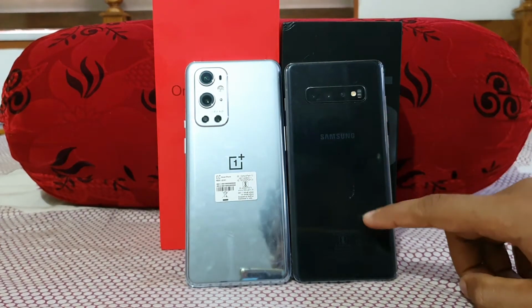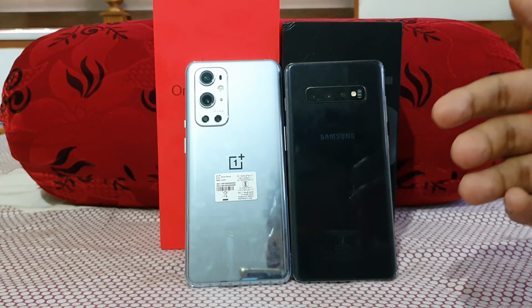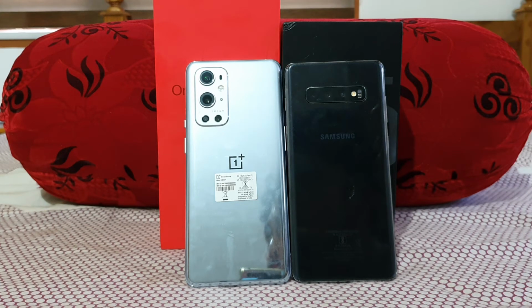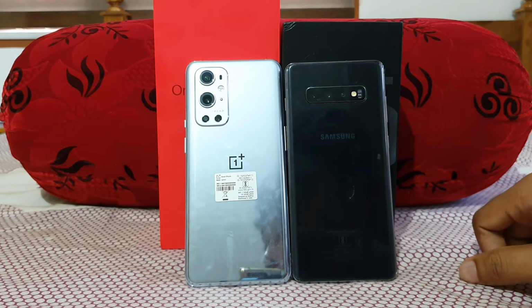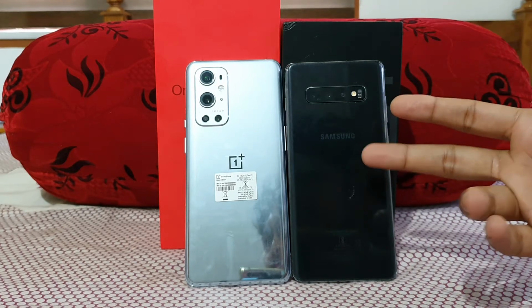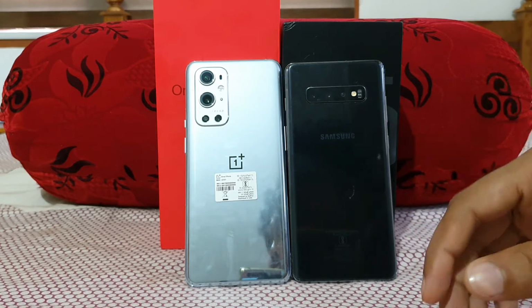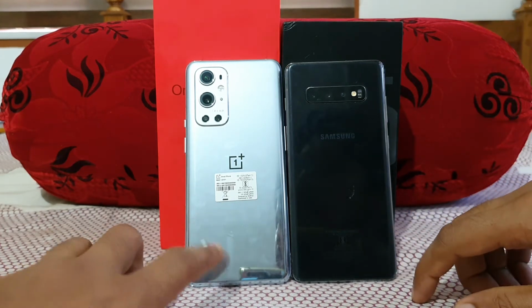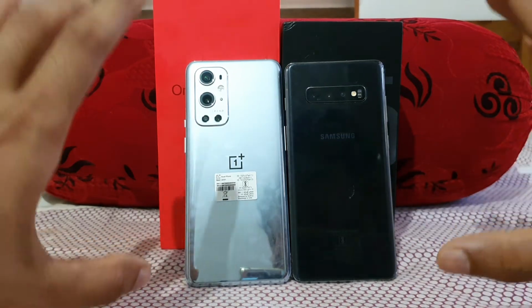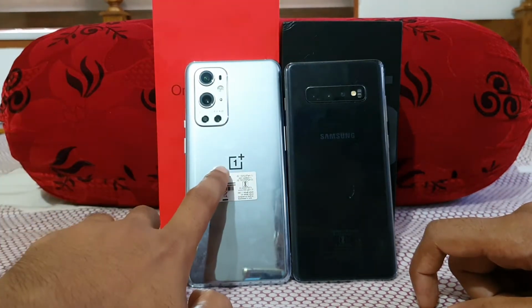And if you compare the Galaxy S10 Plus, it has the Exynos 9820 chip in India, and abroad in some countries like the US, China and Canada, they have the Snapdragon 855 chip. The 855 chip is perfectly fine, I think, and the Exynos 9820 is much improved. But if you're a gamer, especially, I would suggest going directly for the OnePlus 9 Pro. It's a clean win.